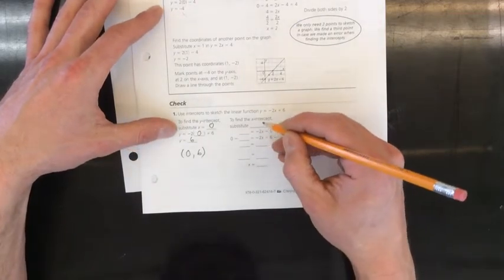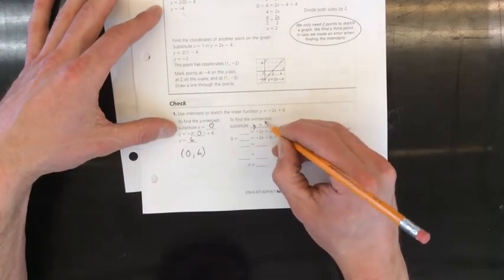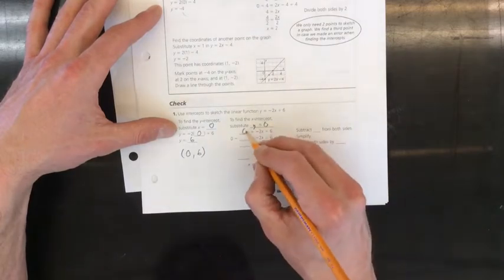To find the x-intercept, substitute y equals 0. Now this is a little trickier because I have 0 on my left side.